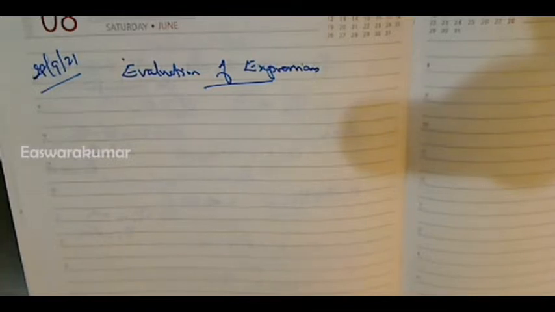It's a last in first out data structure. That means the element which we inserted last will be taken out first. And this can be achieved by means of two standard operations: one is called push, the other one is called pop.